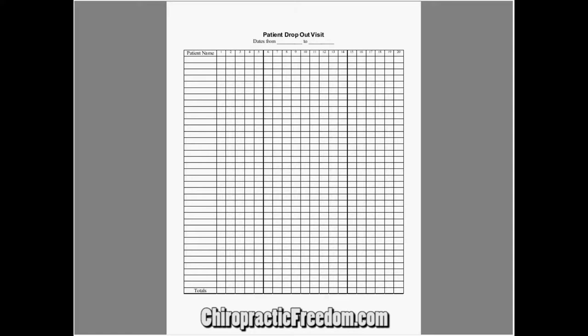So this patient dropout analysis, here's what it looks like. It's pretty simple. Now remember, there's three types of patient retention. First is market forces. That's what the patient does. Number two is what's called functional capacity. That's when they'll come in for a particular problem. You treat them for that particular problem, and they stay through, say, the three phases of healing for that particular problem. So that's the functional capacity.